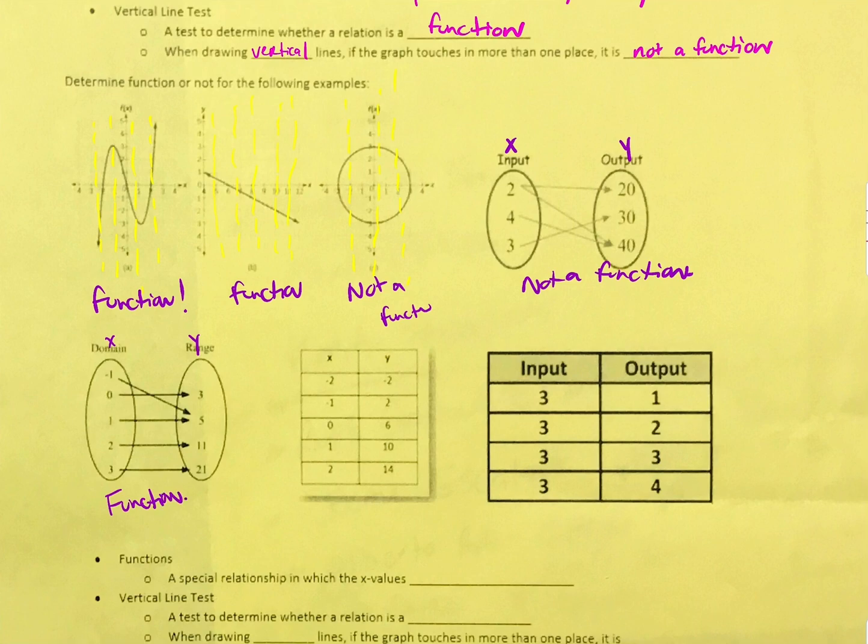Now, I want you to look at this table to determine whether this table is a representation of a function or not. If we look here, -2 goes with -2, -1 goes with 2, 0 goes with 6, 1 goes with 10, 2 goes with 14. Notice that none of these x values repeat. Therefore, this is a function.